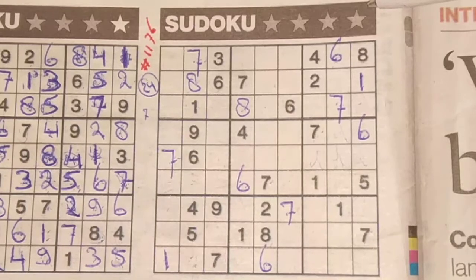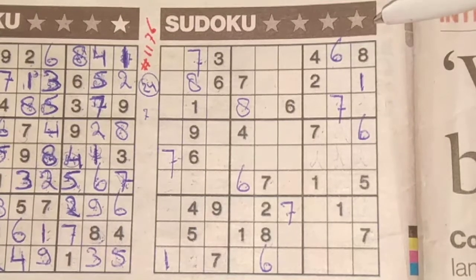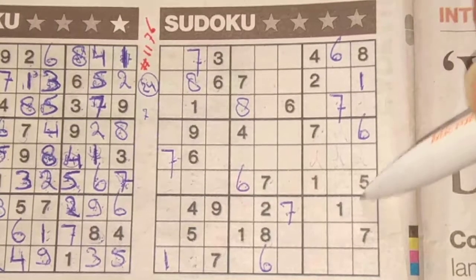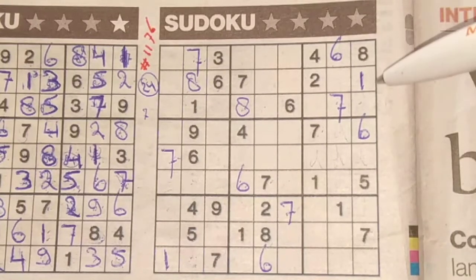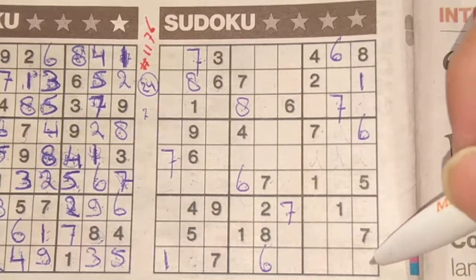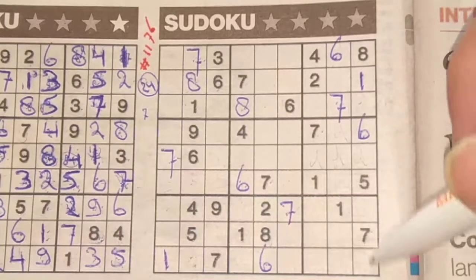And then 3, 5, 9. 9, 4, 2. Yes. 4 missing numbers in the last column.